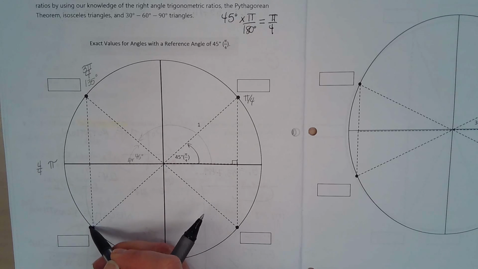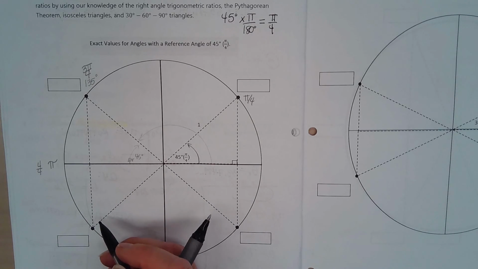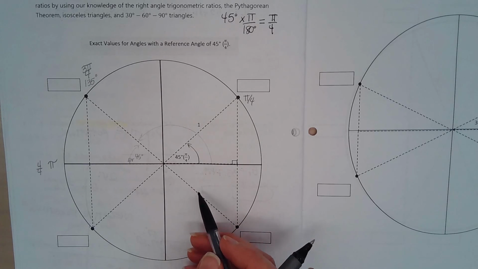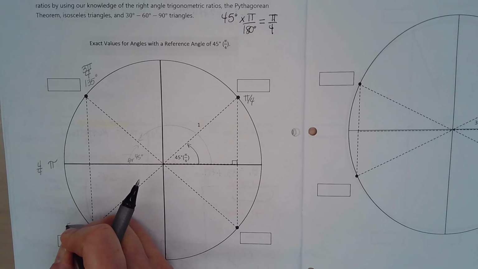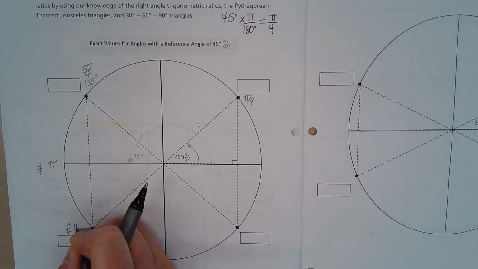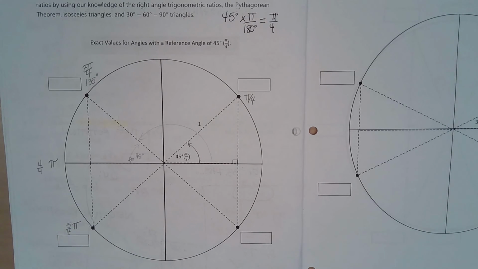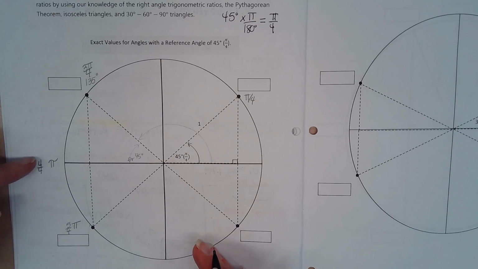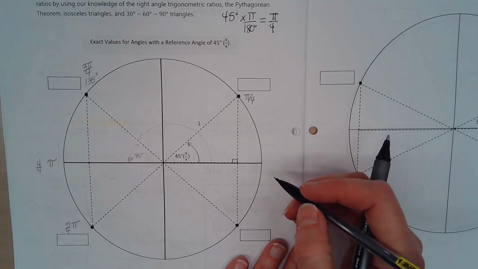So what would this be in radian measure? 5/4, right? We always answer in improper fractions, never mixed. Agreed?